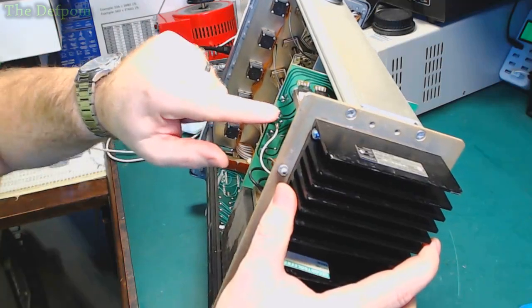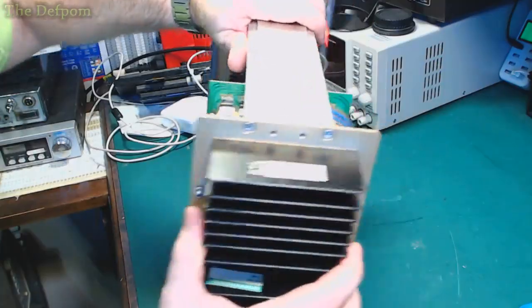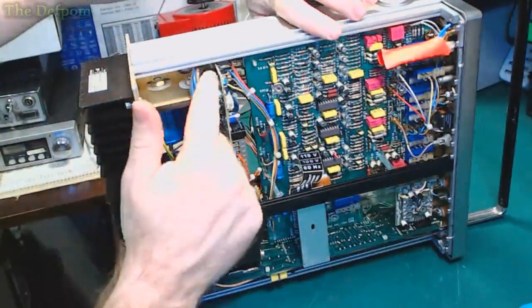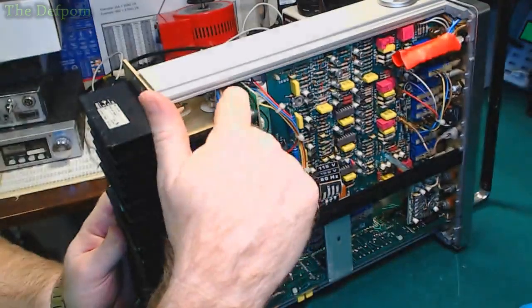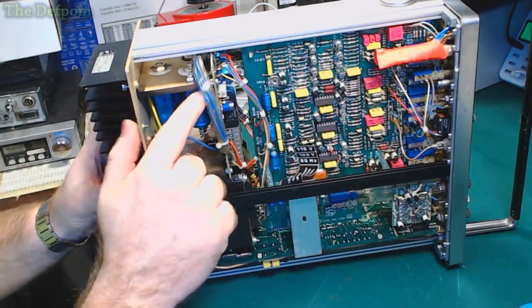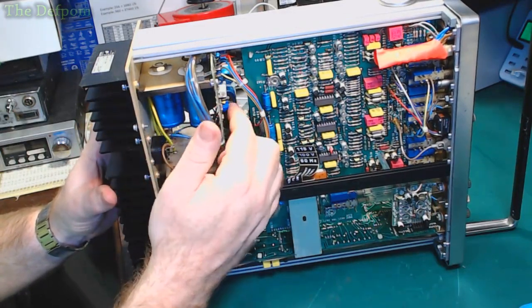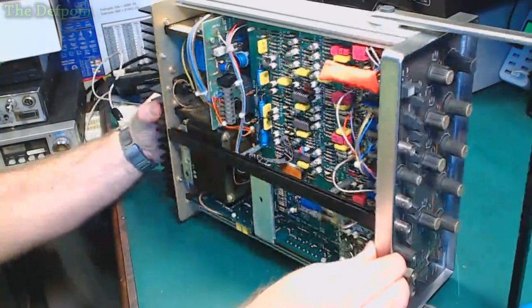So you see the traces there, there's 3 traces, go around, go straight along. 2 of them carry on around here. 1 goes to a resistor which drops down. Of the 2 that carry on, 1 goes straight to that regulator there, which I think is pin 2. Let me go and check.